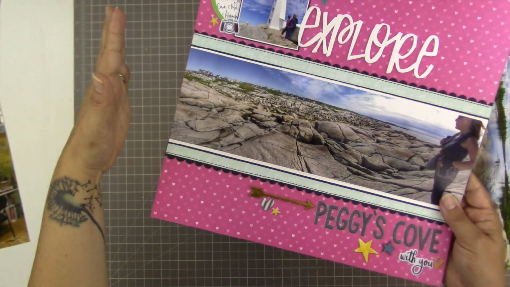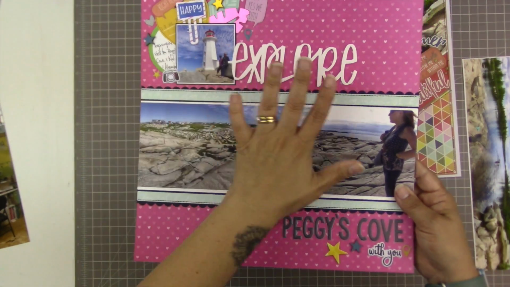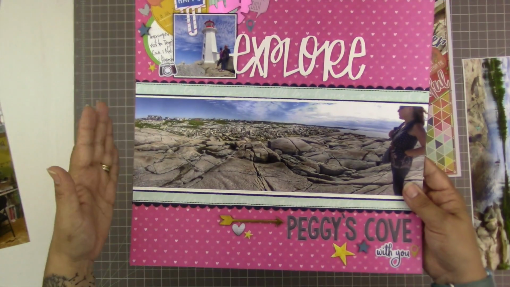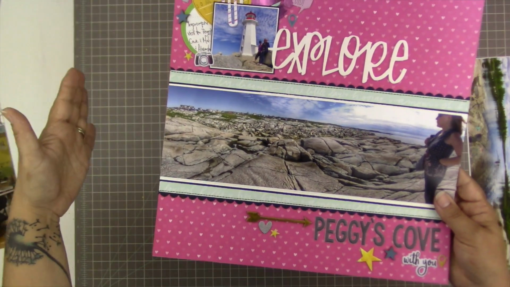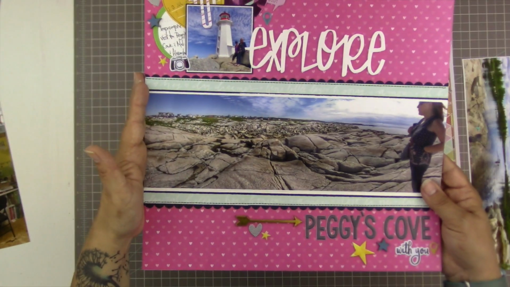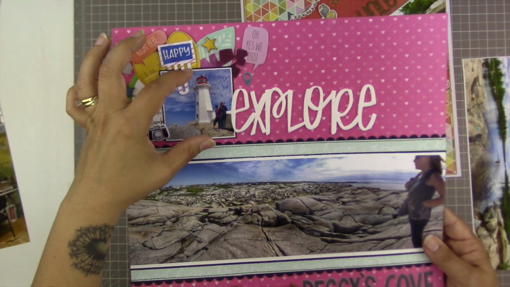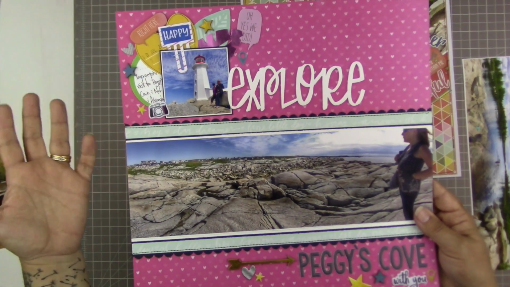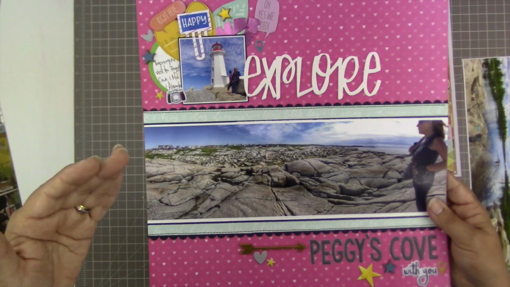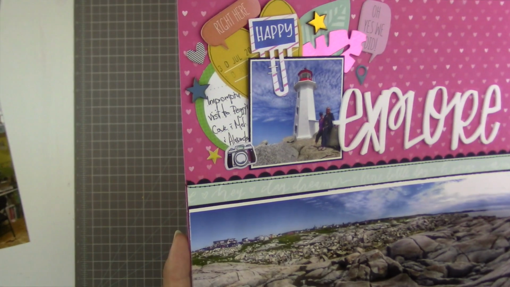Unfortunately, I couldn't get the lighthouse in because the lighthouse is out here a little bit further, and there's often people by the lighthouse. And so I really wanted to capture the vastness and the fact that there are no humans showing in this picture. If I had included more of that, there would have been people over there. And so that's why I cropped it the way that I did. Because of that, I wanted to make sure I got the iconic lighthouse into this layout that's all about Peggy's Cove. It's the most photographed lighthouse in the world. So that's what I did with this one.